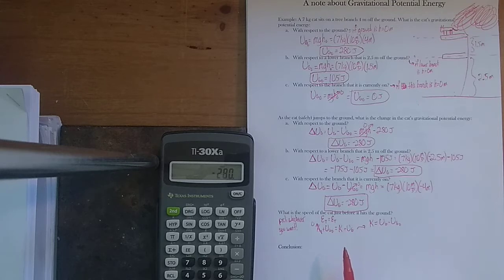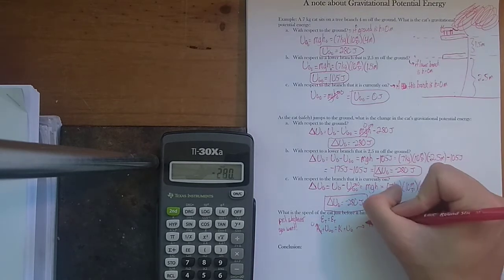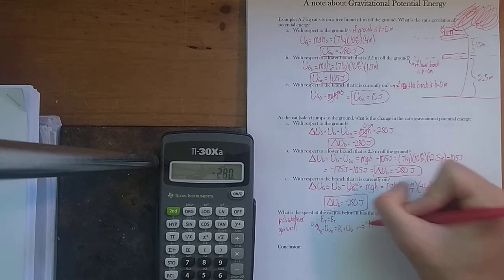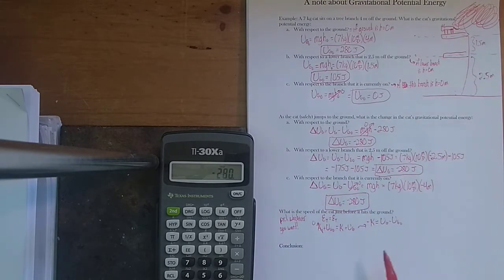Oh, did I do something wrong? Oh, okay, no, I'm fine. K equals, okay, so that would be a negative. Okay, sorry. Lost my train of thought for a second. So we see that bringing the k to the other side gives us negative k equals ug minus ug naught.